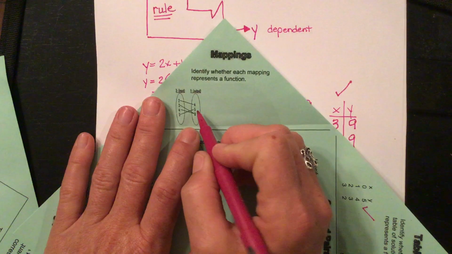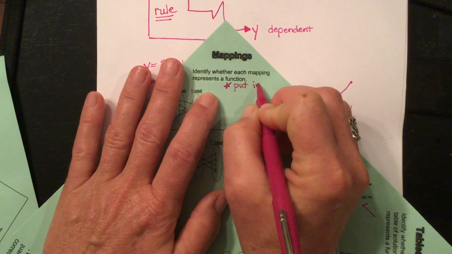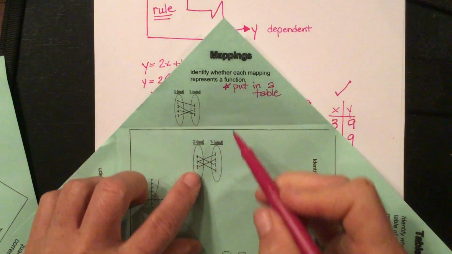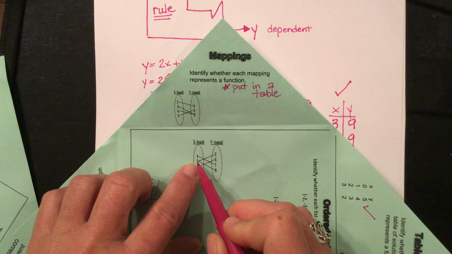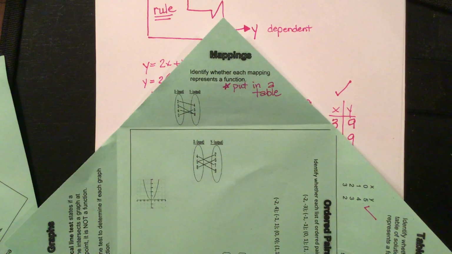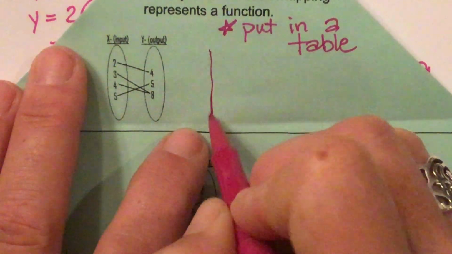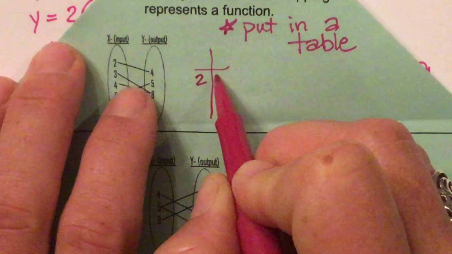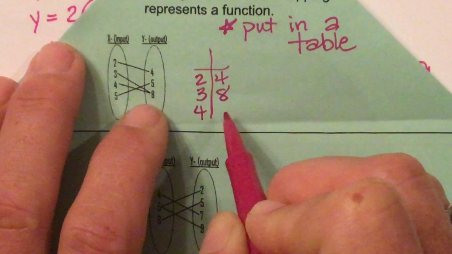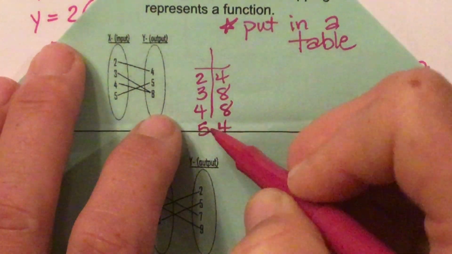On a mapping, you have to be careful. Put it in a table. And there's a reason, because the way they look, if you notice, this 5 right here is actually repeating. It goes to a 2 and it goes to a 7. So I'm going to make this bigger right here. Okay. So the 2 is with the 4. The 3 is an 8. 4 is an 8. 5 is a 4.